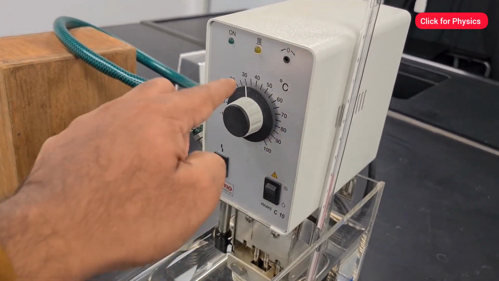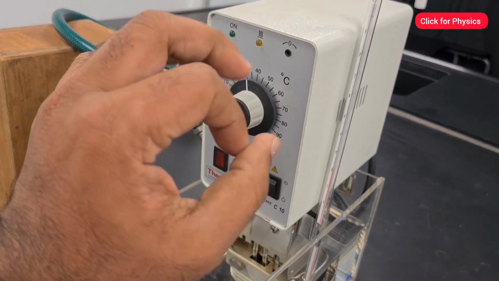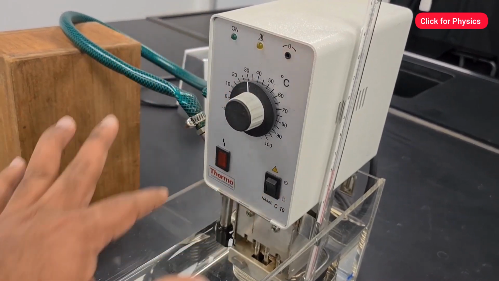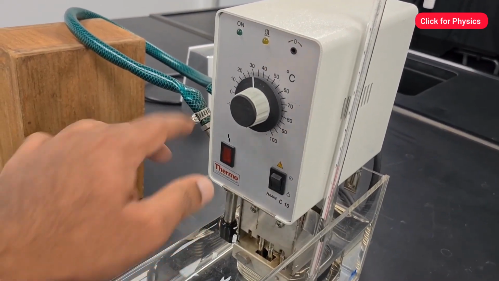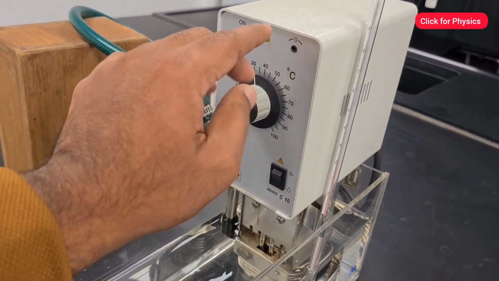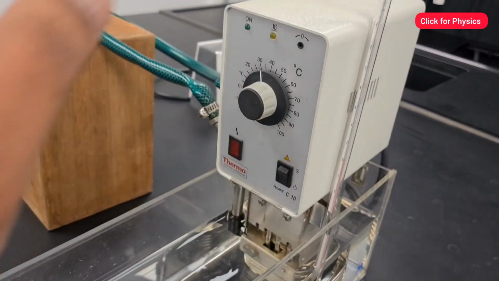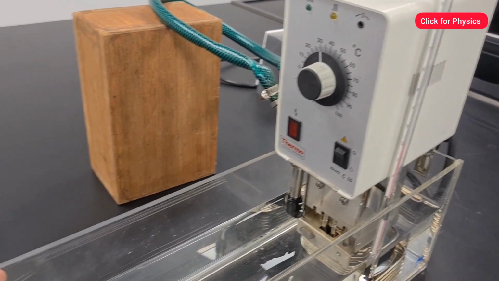Once the water reaches 30 degrees, the second light will be turned off. That means this is an indicator. This light indicates the water temperature. Once the water reaches the temperature, this light will go off. So once the light goes off, again you have to measure what the temperature is. Clear?